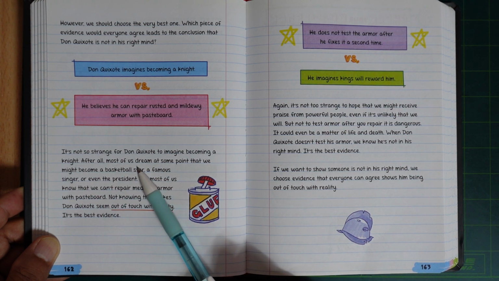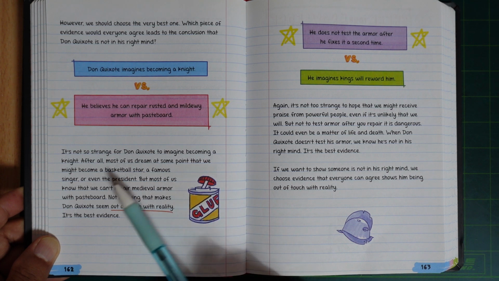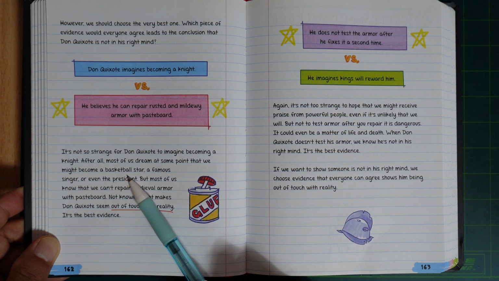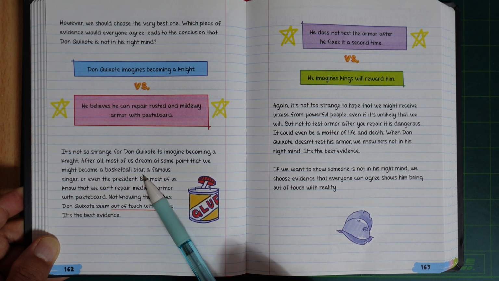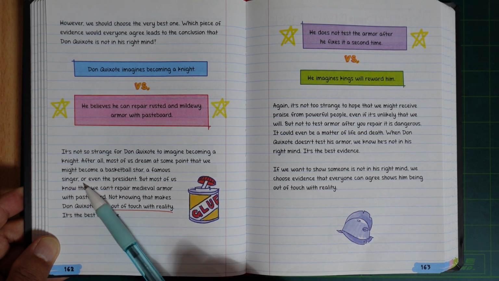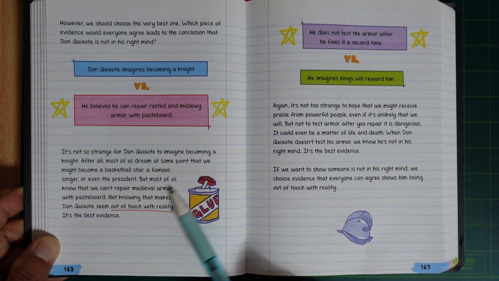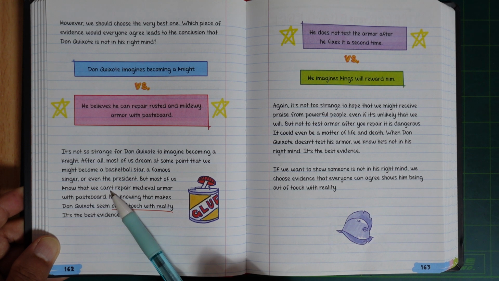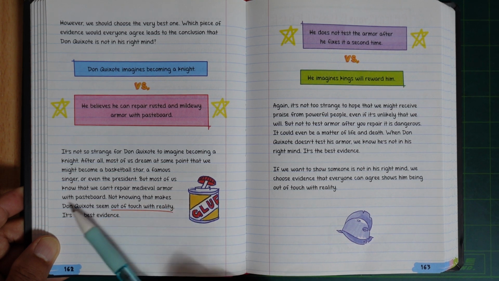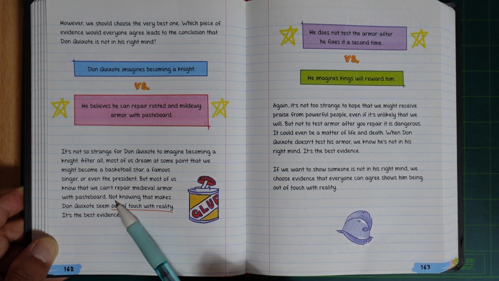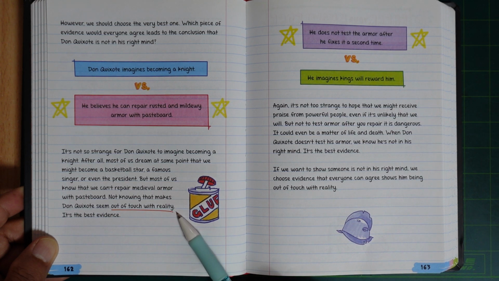After all, most of us dream at some point that we might become a basketball star, a famous singer, or even a president. But most of us know that we can't repair medieval armor with pasteboard. Not knowing that makes Don Quixote seem out of touch with reality.